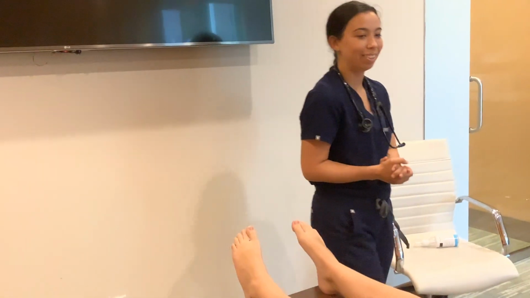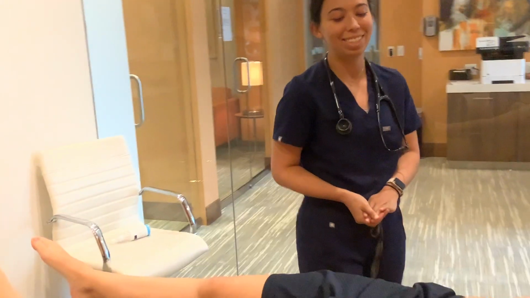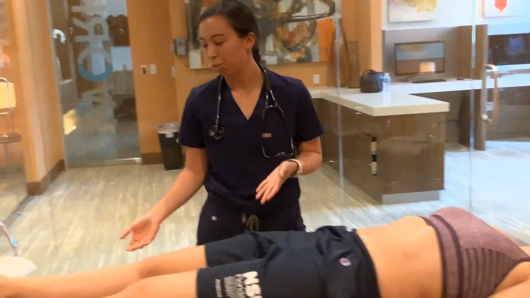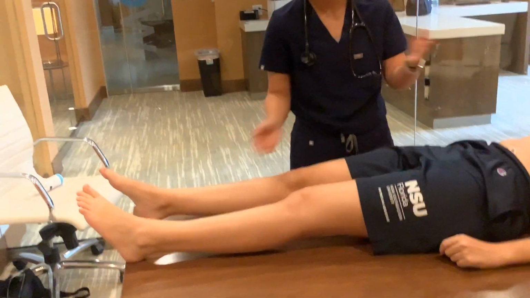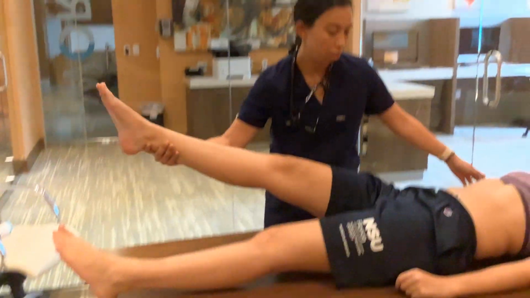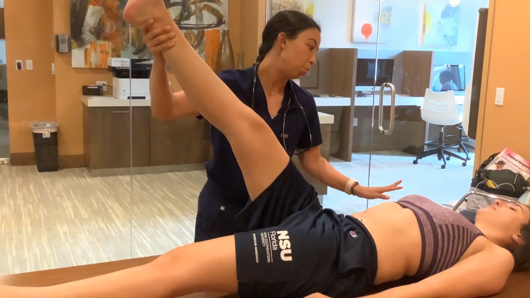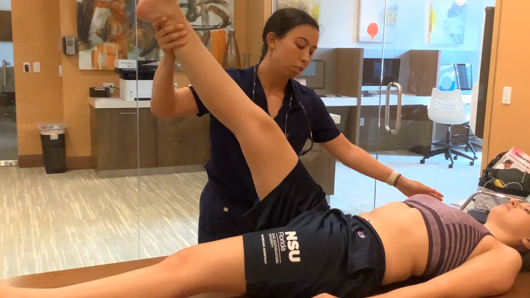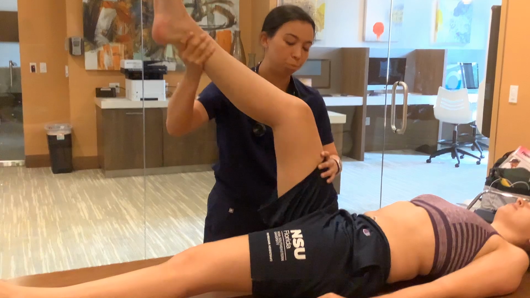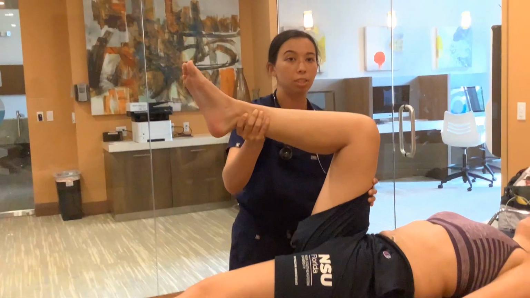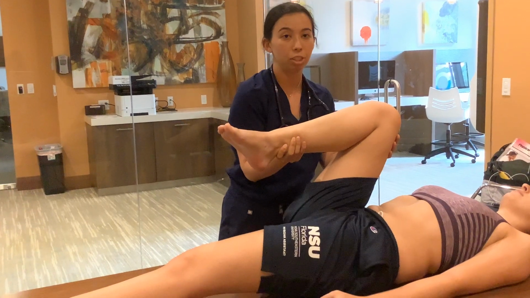Okay, so now we're going to move on to assess the passive range of motion of her hip and also her knee, because it's going to be together. So I'm actually going to raise your leg up for hip flexion. Let me know if it's any painful during this, okay? So that was hip flexion right here. Bring it to 90 degrees for knee flexion.